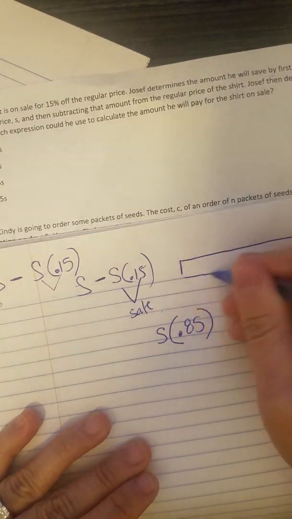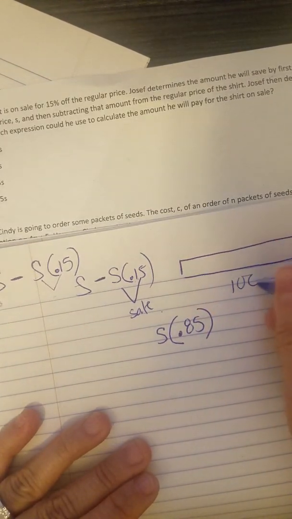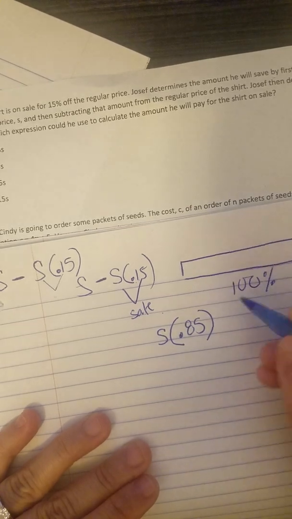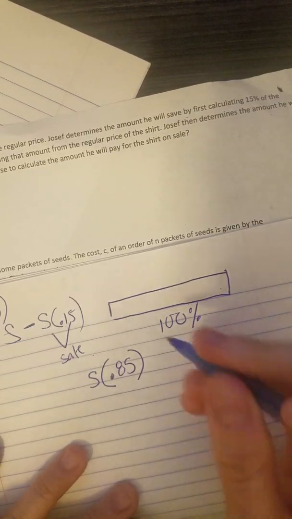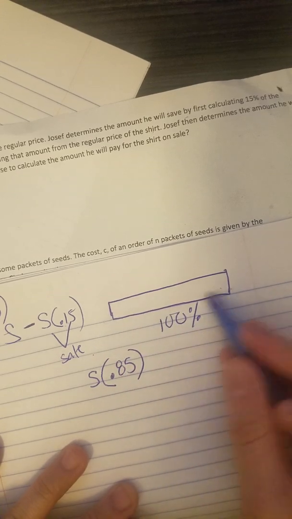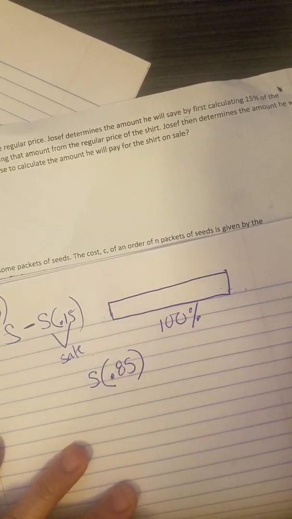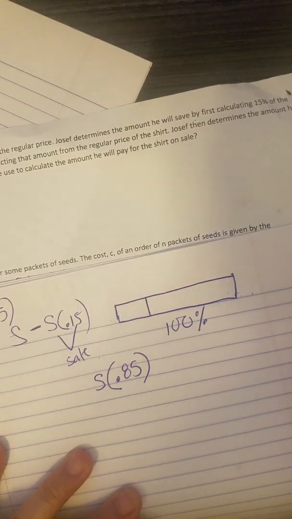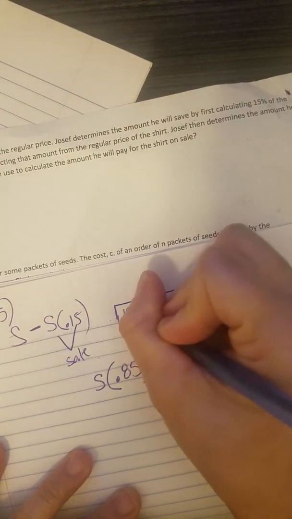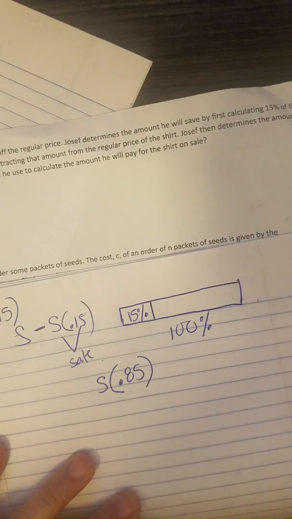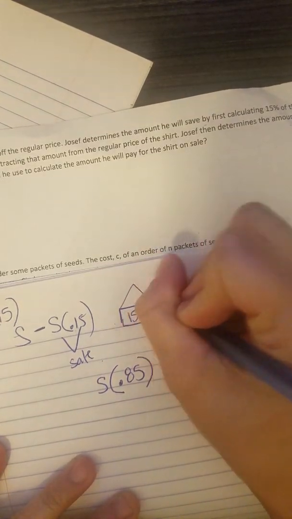Remember, think of the shirt as 100%. Okay? The whole price of the shirt is 100%, right? If you buy a shirt, you got to buy the whole thing. You got to pay for everything. You got to pay 100% of the price. But if the store tells you, hey, I'm going to give you a discount, I'm going to give you 15% off, okay? Then this is the amount you're not paying.